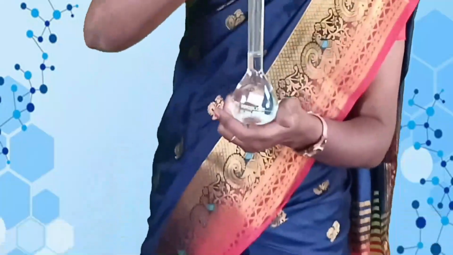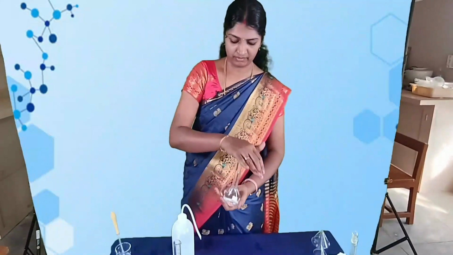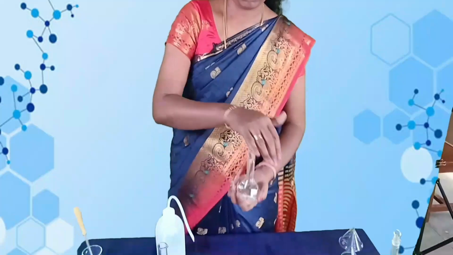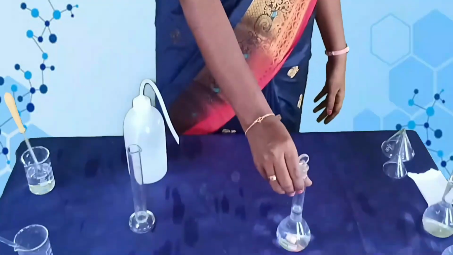This is 1 normal HCl solution. Next, we shall see the standardization of sodium hydroxide. Sodium hydroxide is your burette solution.